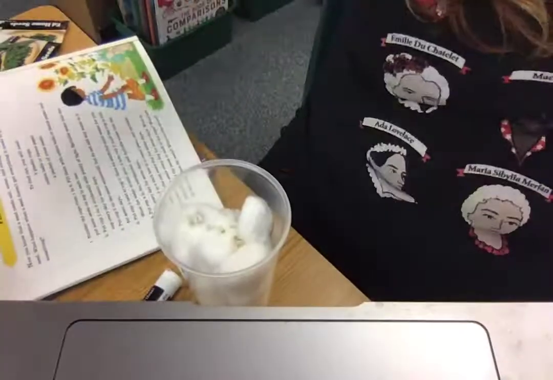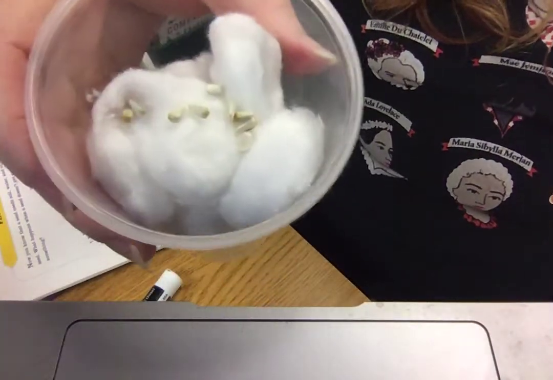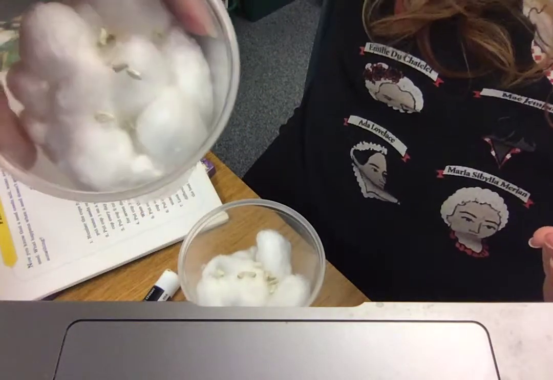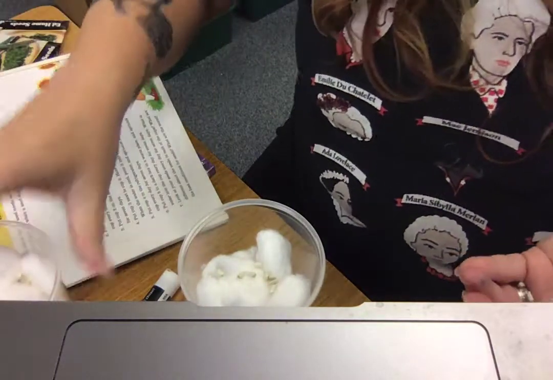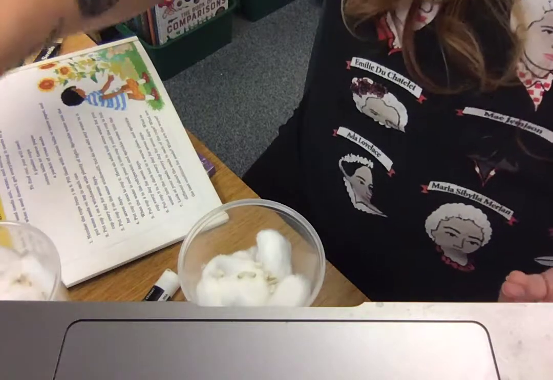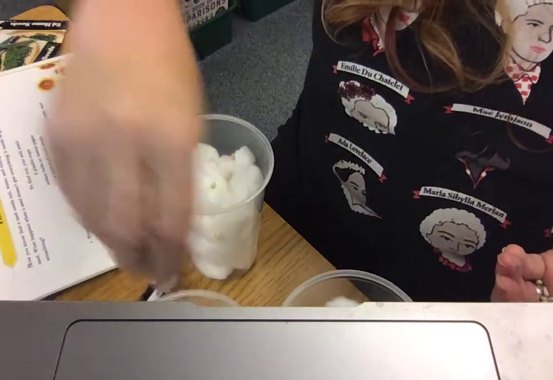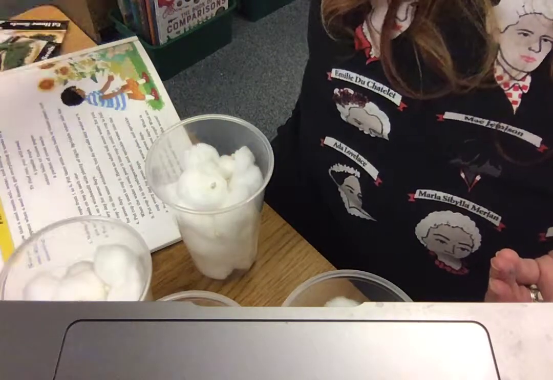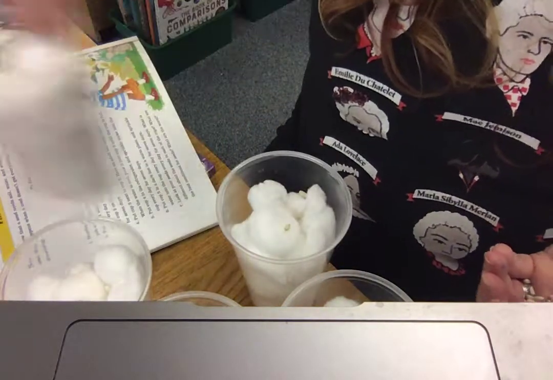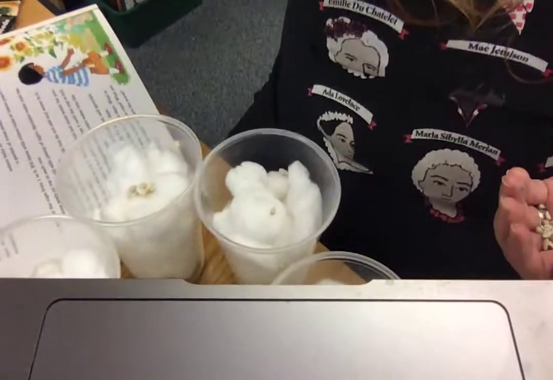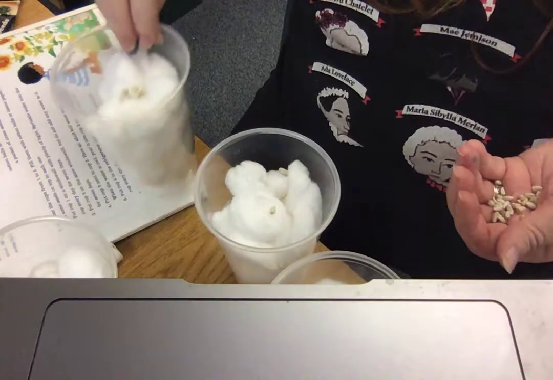All right, so what I'm doing right now, you guys, and I'm going to angle this a little bit better, I always have a hard time with this, is I'm just sprinkling some of the safflower seeds on top of the cotton balls. And some of them have slipped down below, so I'm trying to get most of them sitting on top. And the reason for that is I want to be able to see these. Well, you can't right now because you can only see a few of them.